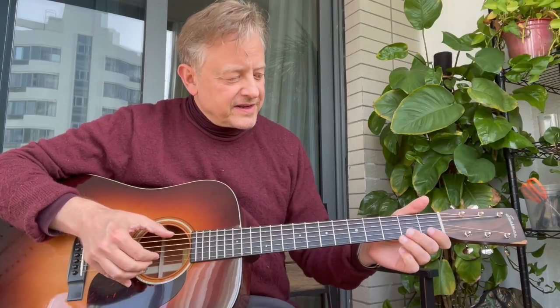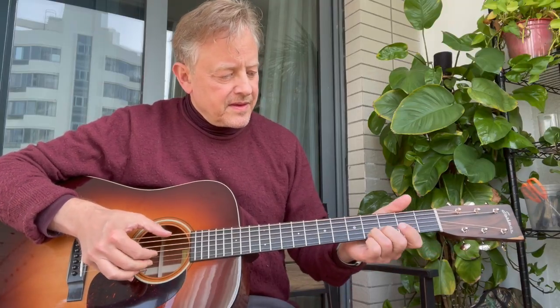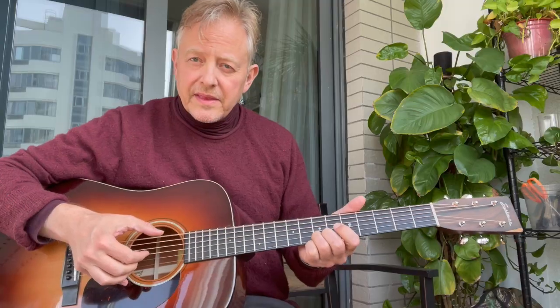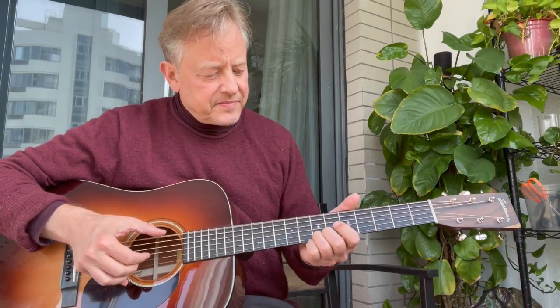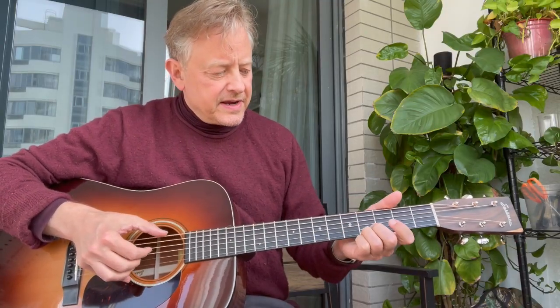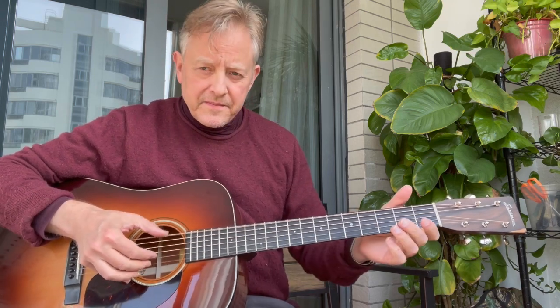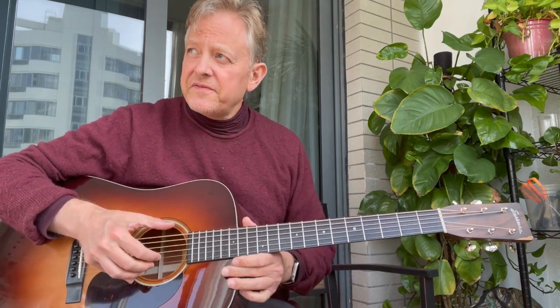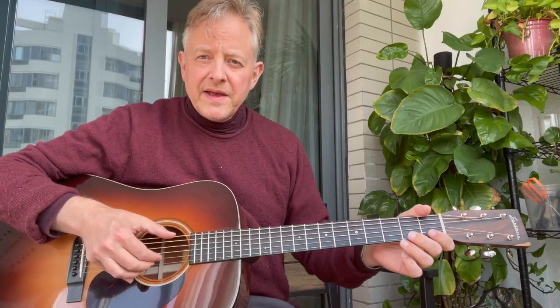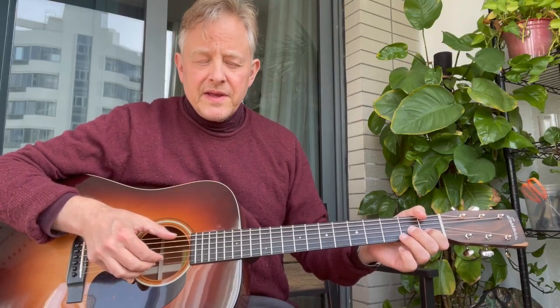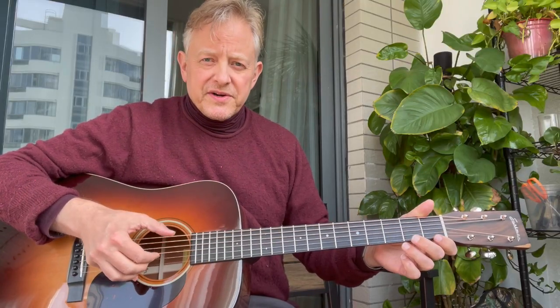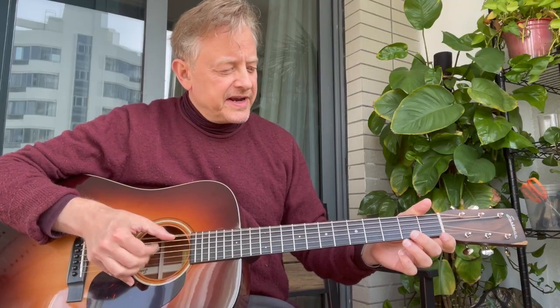move up and down chromatically, which means moving up a half step or just one fret. And if you don't know this stuff, it's good to take some basic music theory, take a course, work with a teacher to get some basic music theory down.